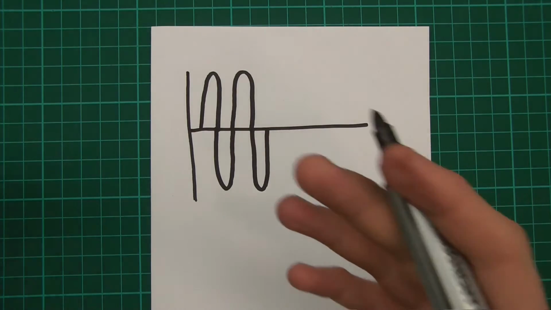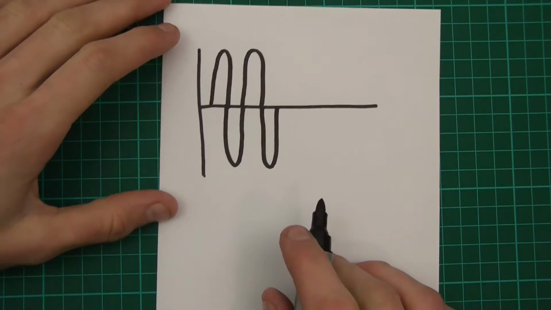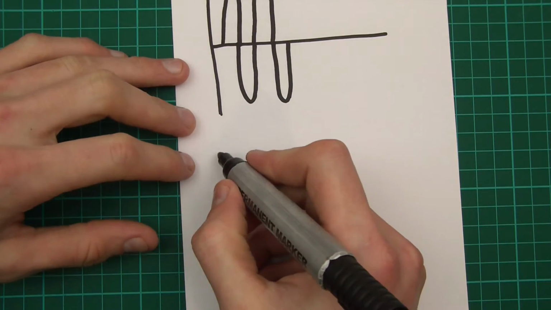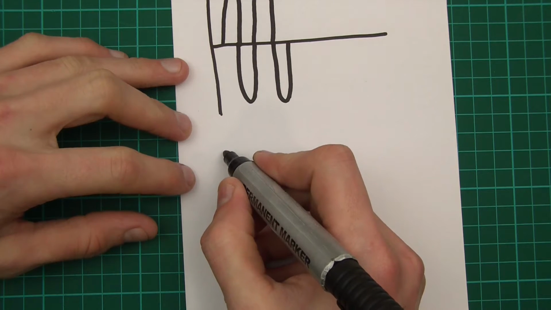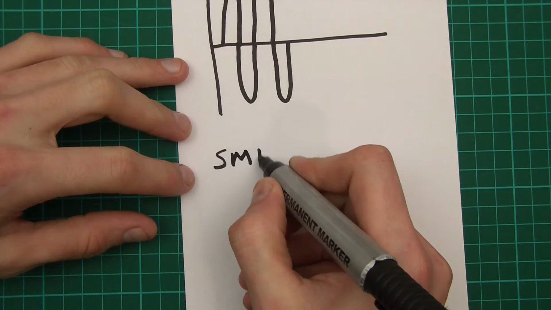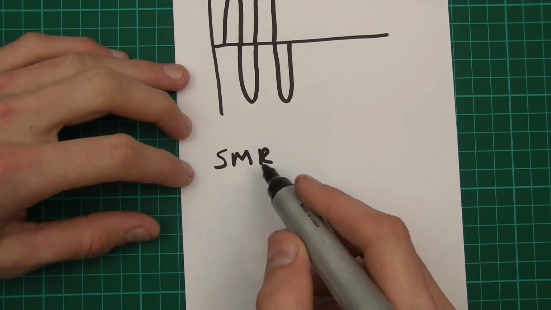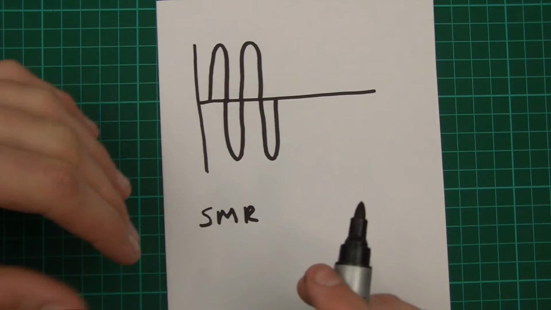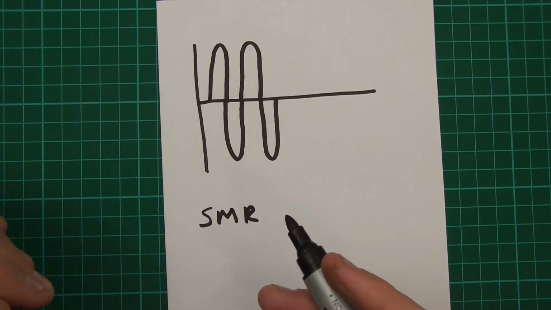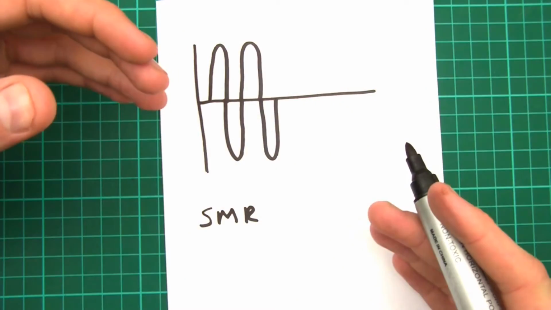So RMS, root mean square. Now, I know it's kind of weird, but if we just reverse that and say SMR, instead of root mean square, we say square mean root, or SMR. This is the way you actually prepare the value.